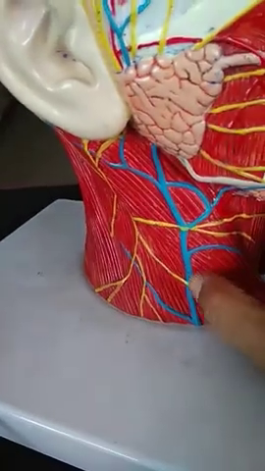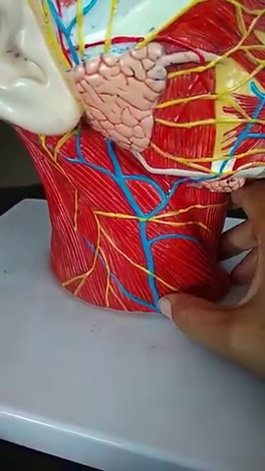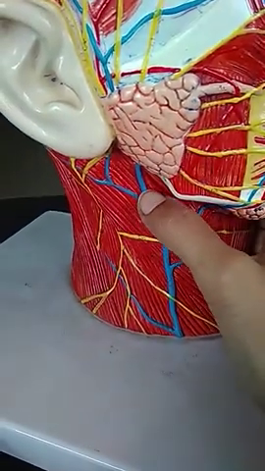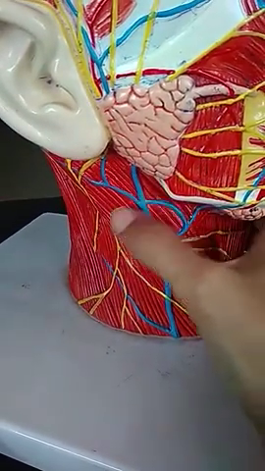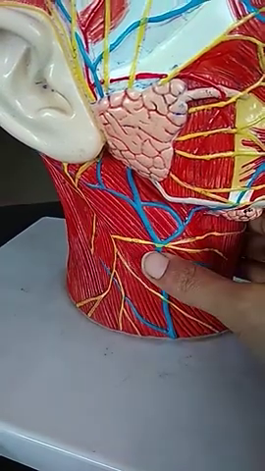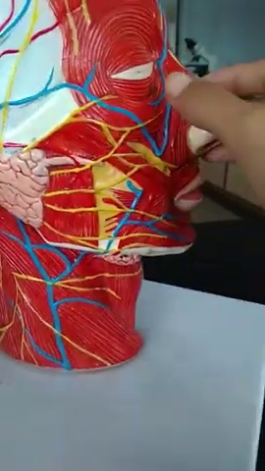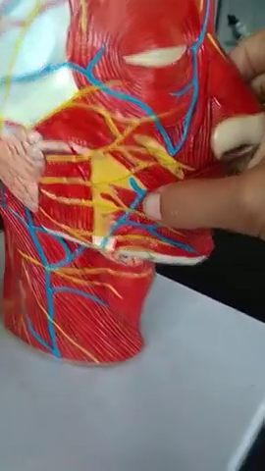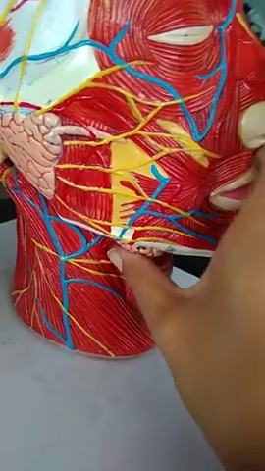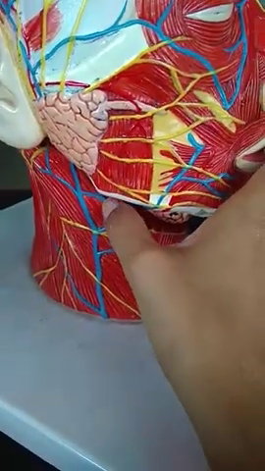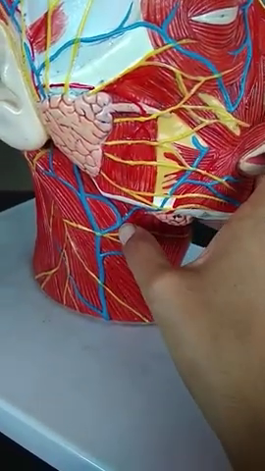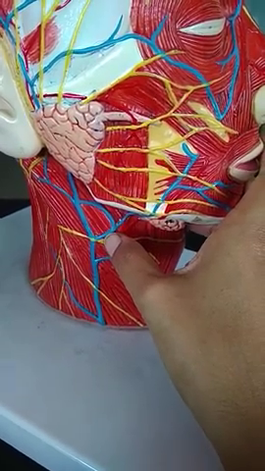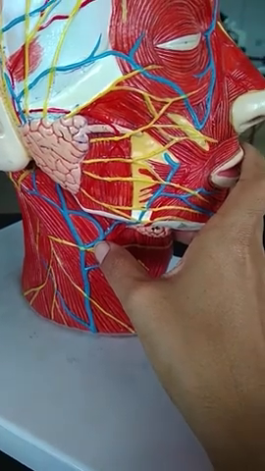This blue structure is the internal jugular vein. Above it, it is seen to be formed by the posterior division of the retromandibular vein and the posterior auricular vein, whereas this vein that is running over the anterior surface of the face is known as facial vein. Facial vein joins the anterior division of the retromandibular vein to finally drain into the internal jugular vein.